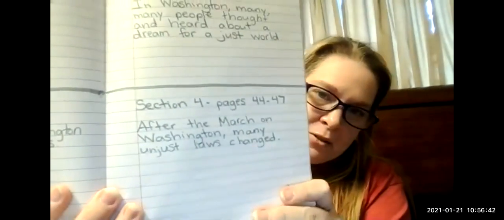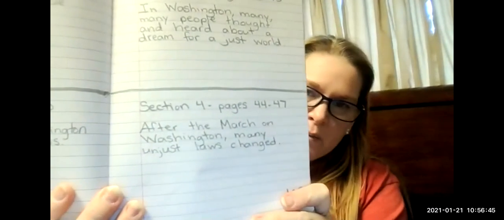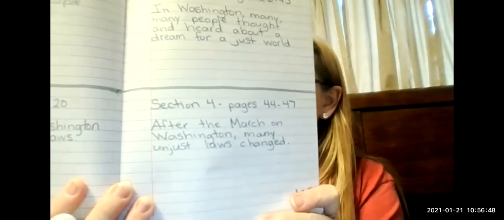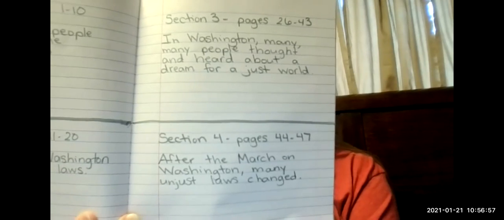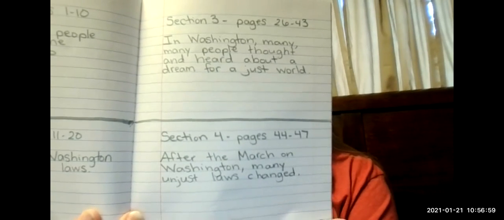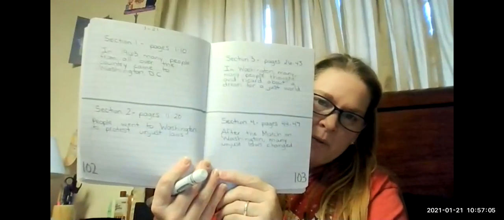I think, based on the details that we just talked about, that after the March on Washington, there were many unjust laws changed. The Civil Rights Act of 1964 changed a lot of those unjust laws. So on section 4, page 44 to 47, we need to write, after the March on Washington, many unjust laws changed. Okay, so make sure that you have all of these written down on your chart on page 102 and 103.